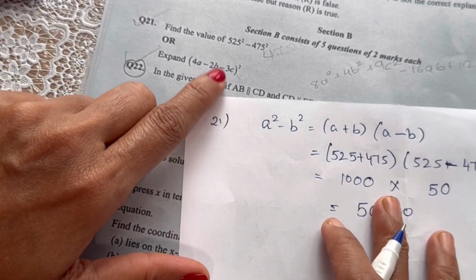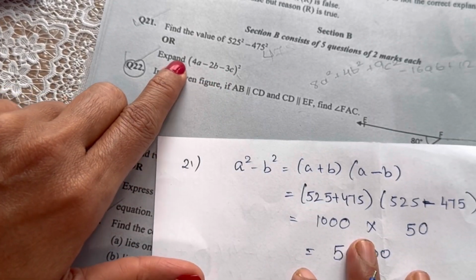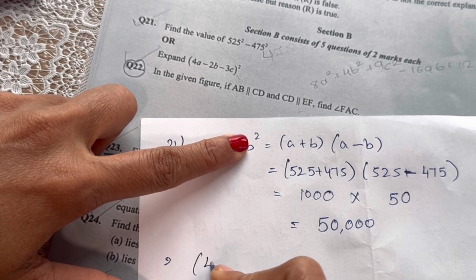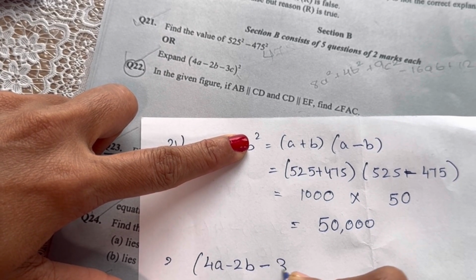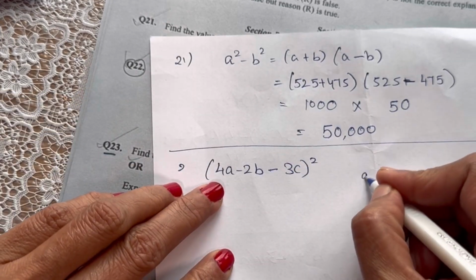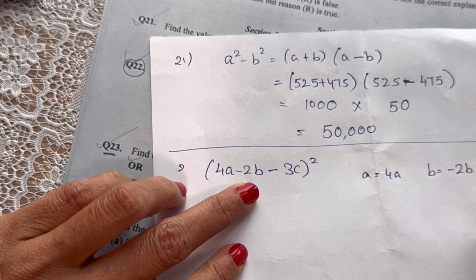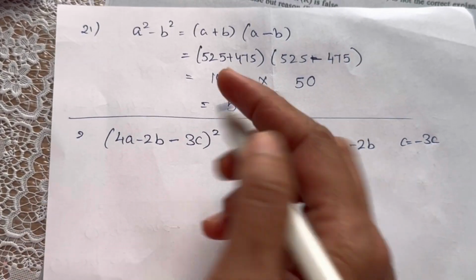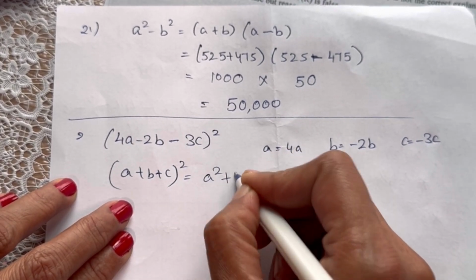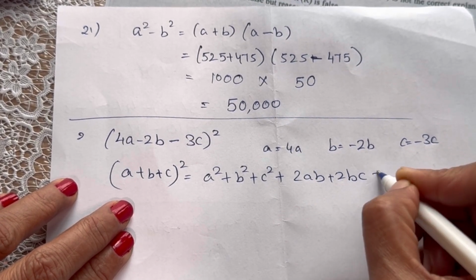In the next question we have to expand this. This is the a plus b plus c the whole square identity. So a plus b plus c the whole square is equal to a square plus b square plus c square plus 2ab plus 2bc plus 2ca.